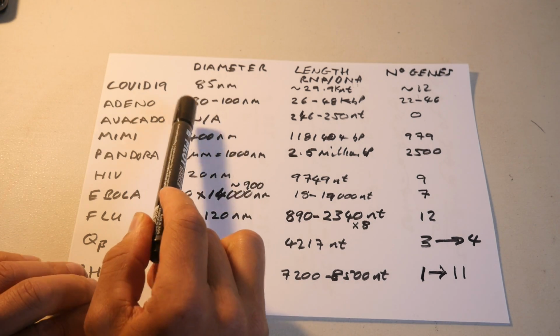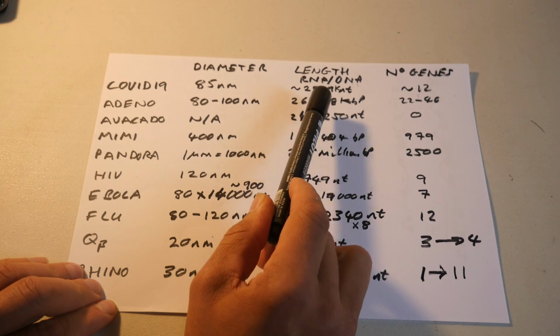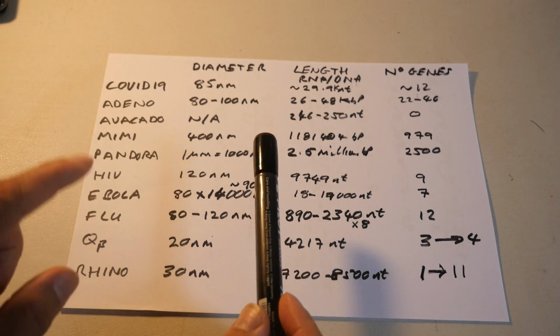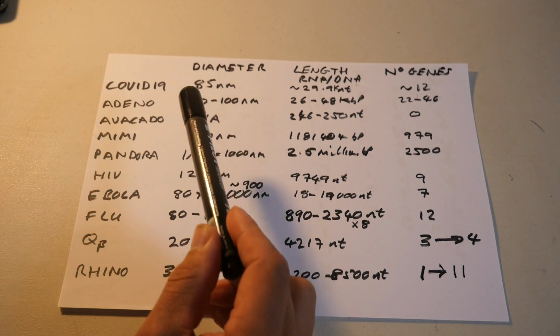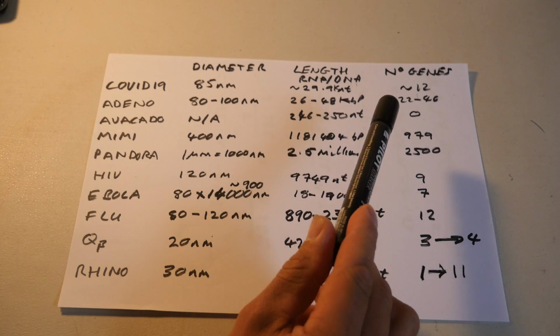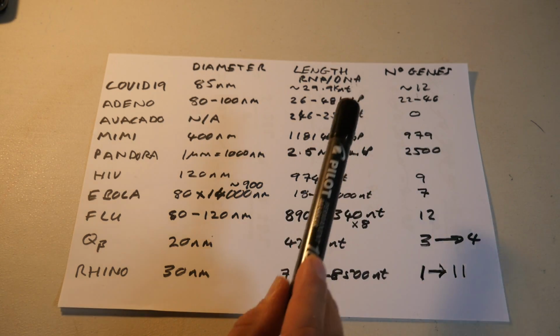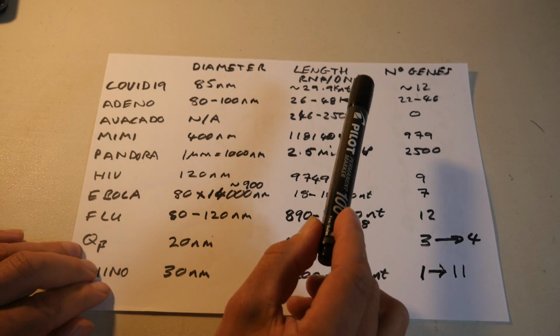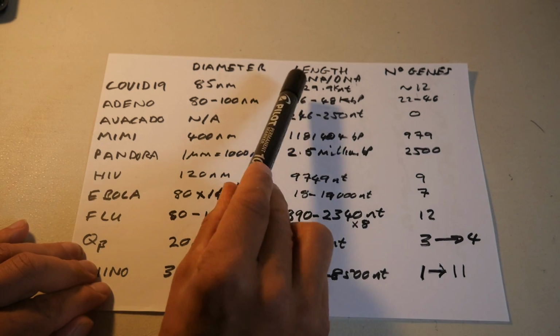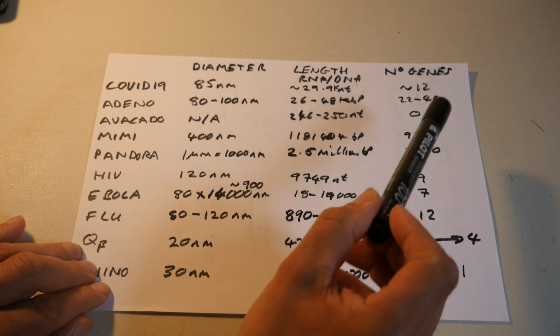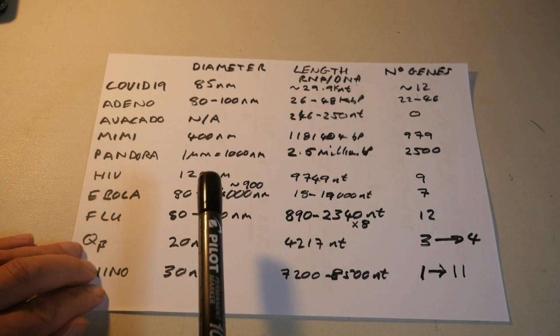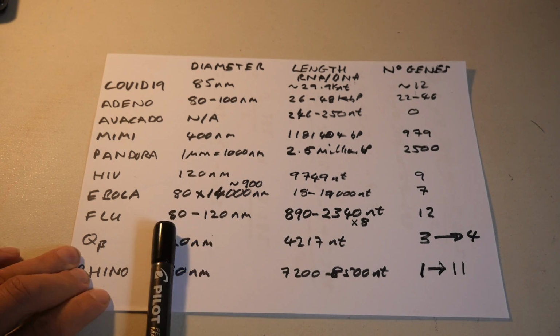So the coronavirus, COVID, is about 85 nanometers across its capsid diameter, its coat, with about 29,000 nucleotides. The nucleotide is a base, pentose sugar and phosphate, not the base pairs as in the other one. That's RNA. And it has about 12 genes.